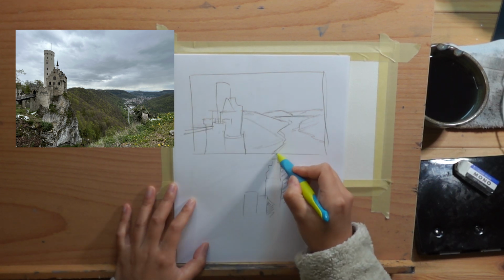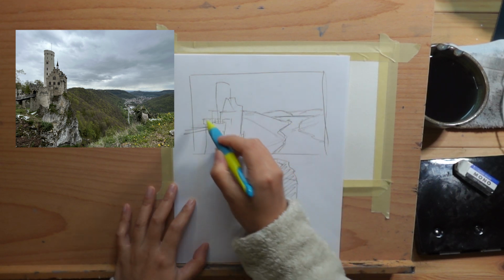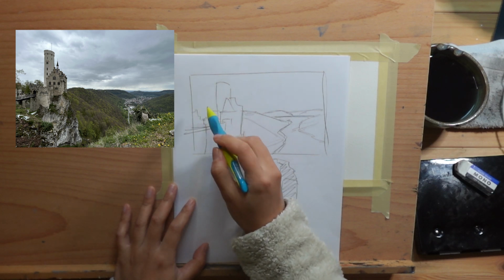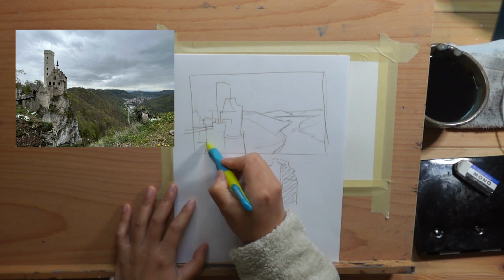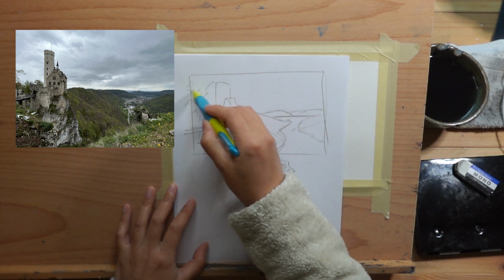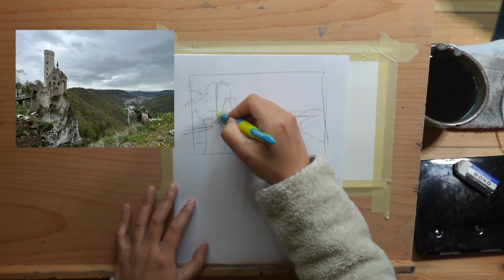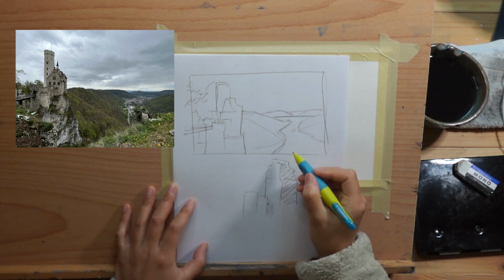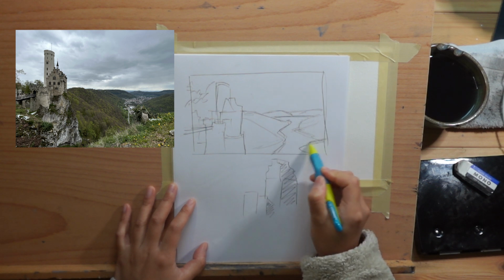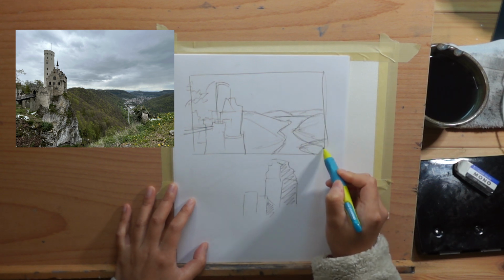I think the road maybe needs to go straighter. There are some other buildings behind it, but I think I may have to abstract that to not draw too much attention. There will be some trees and foliage on this side. I think it will look nice if we add that. Okay, so I feel like maybe it needs another hill or something like that, or we can make this bump a little bit bigger.